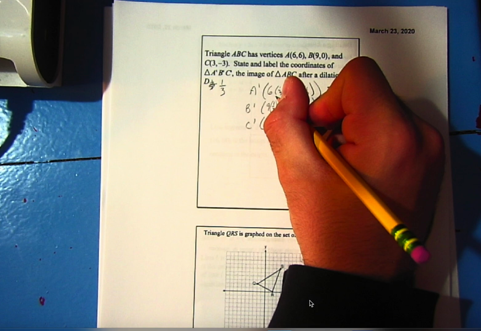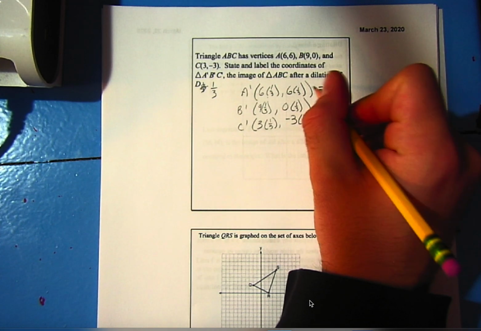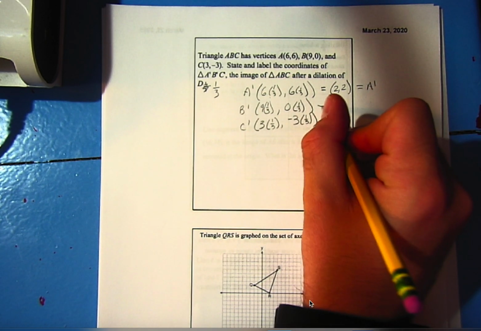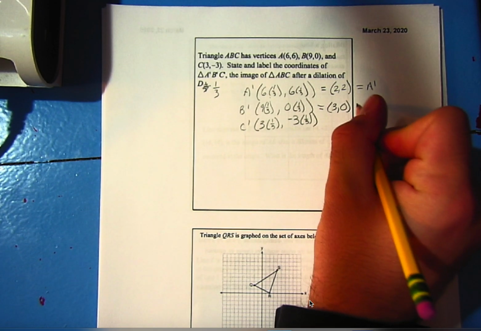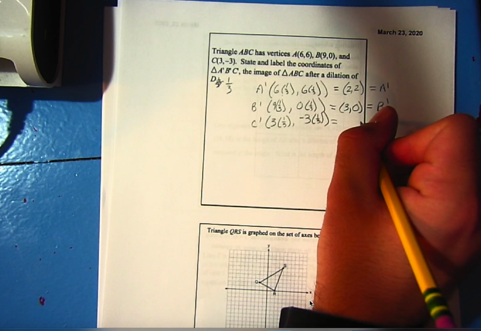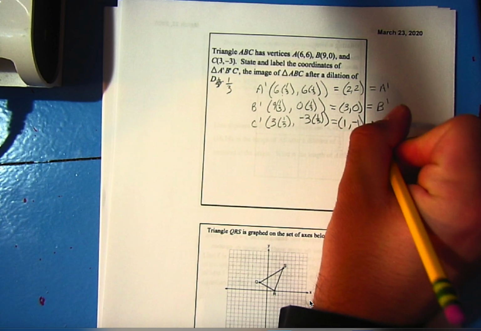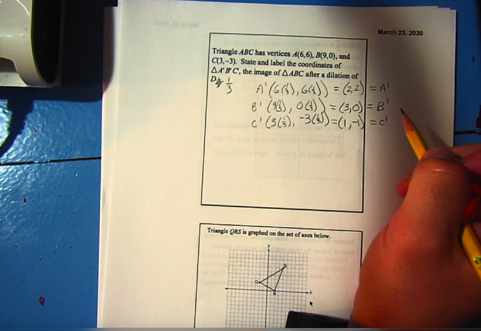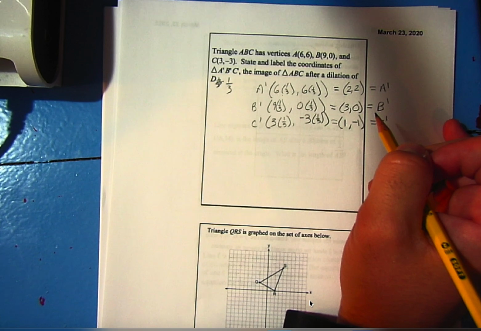6 times 1/3 is really like 6 divided by 3, right? 6 times 1/3 gives you 2, and 6 times 1/3 again gives you 2, so that point is (2, 2) for A prime. Then 9 times 1/3 is really 3, and 0 times anything is 0, so that's an easy one for B prime. And finally, 1/3 of 3 is just 1, and that goes for it twice, but this one's negative, so this is a -1, and that's our C prime. So those are the coordinates of A prime, B prime, C prime, the triangle that ABC was dilated by 1/3.